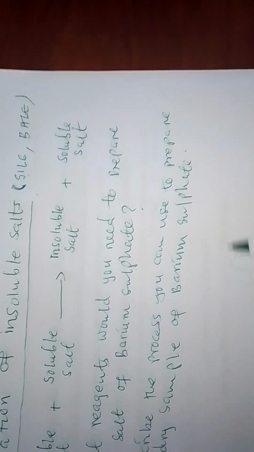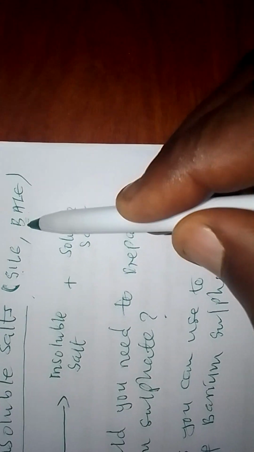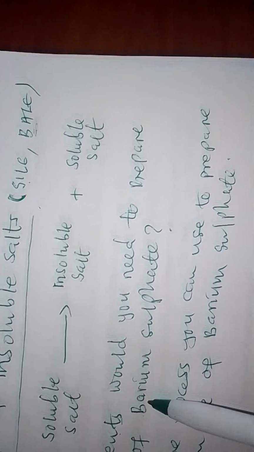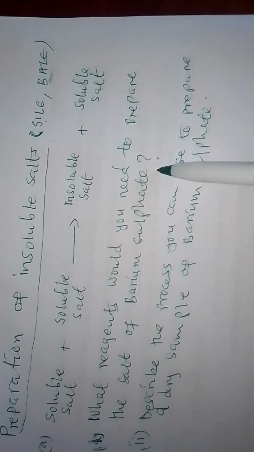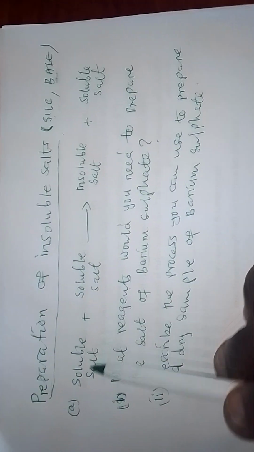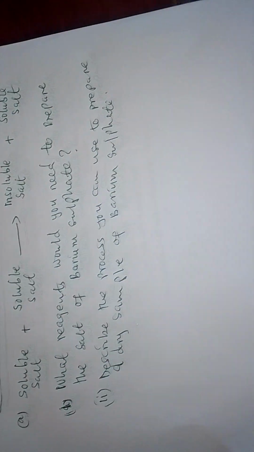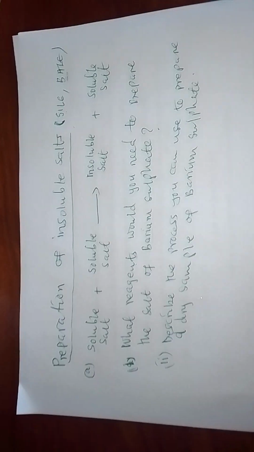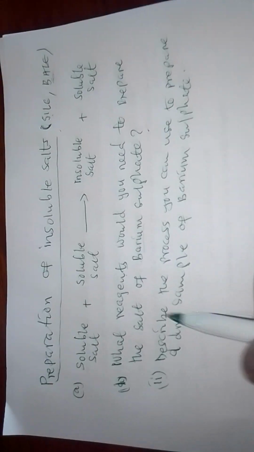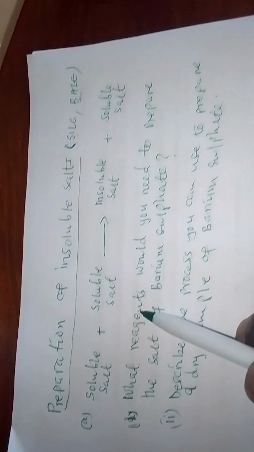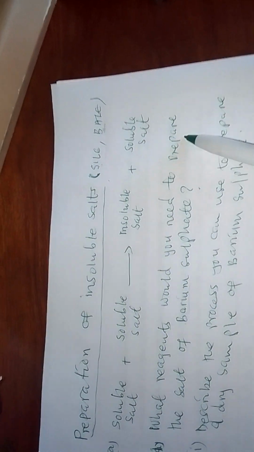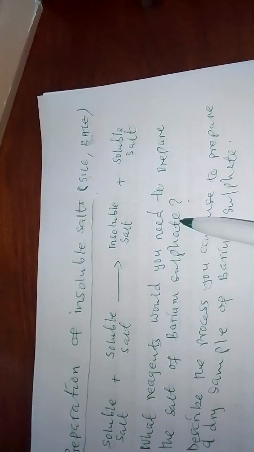So a good example here, they have picked barium sulfate, which is this one. We are going to use this barium sulfate to explain how to use this equation. Okay, let's begin now. How do we use this one? The question says, what reagents would you need to prepare the salt of barium sulfate?